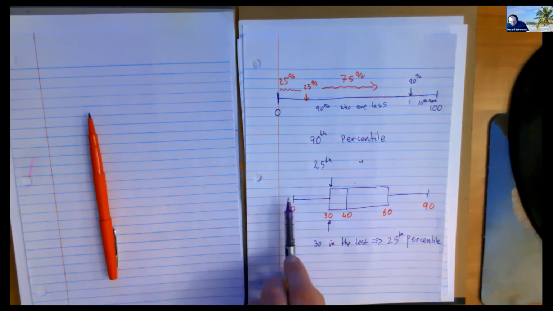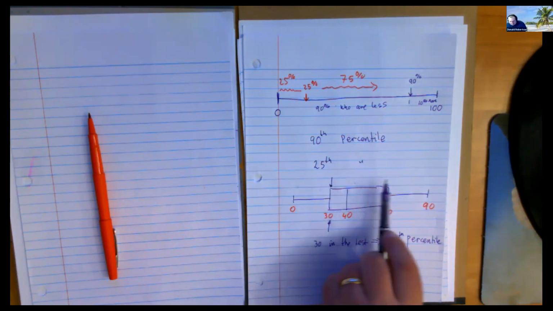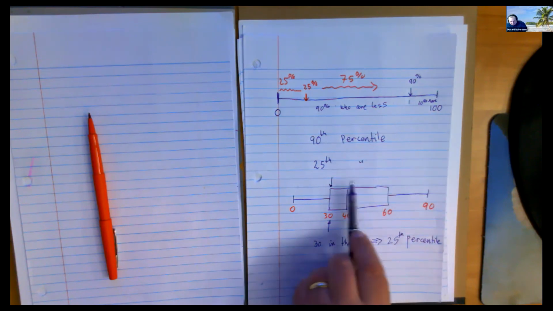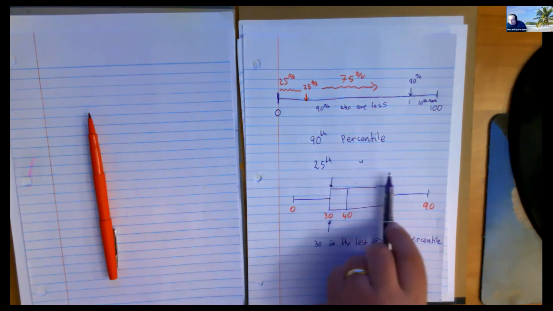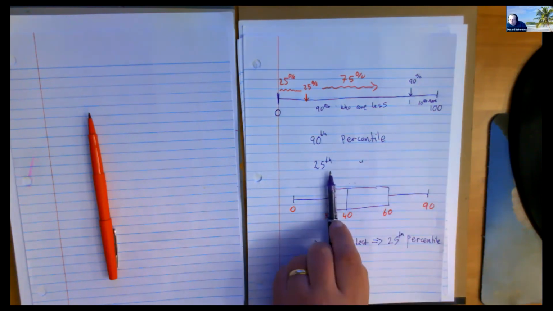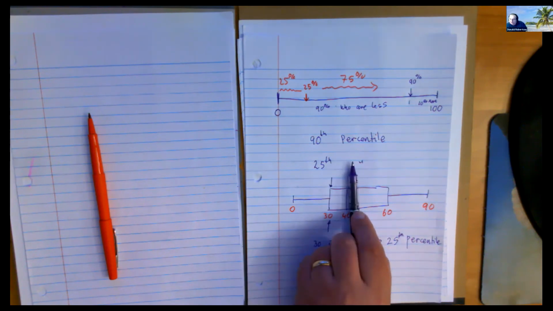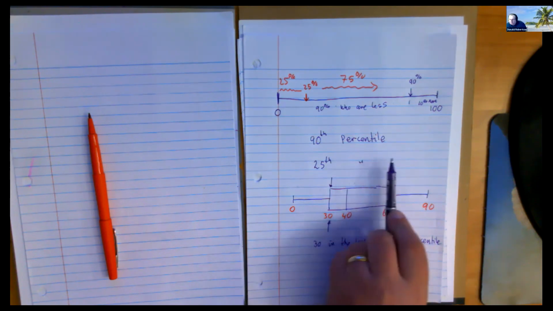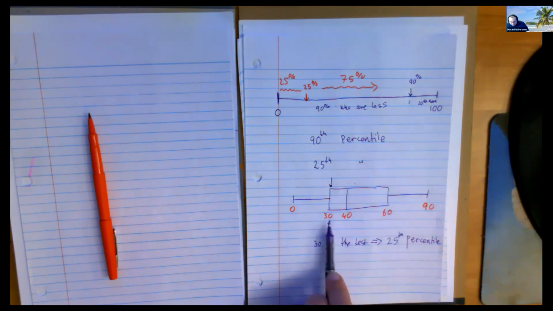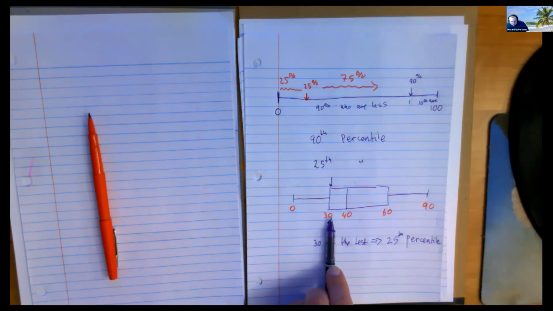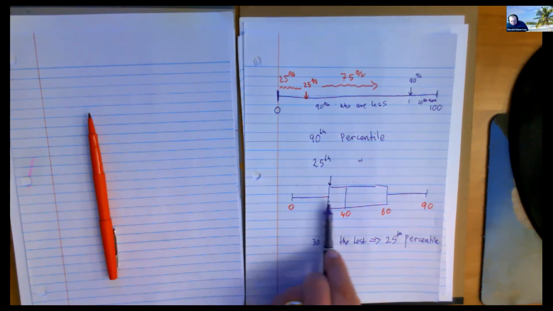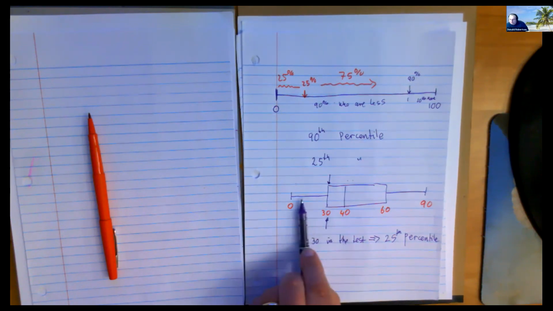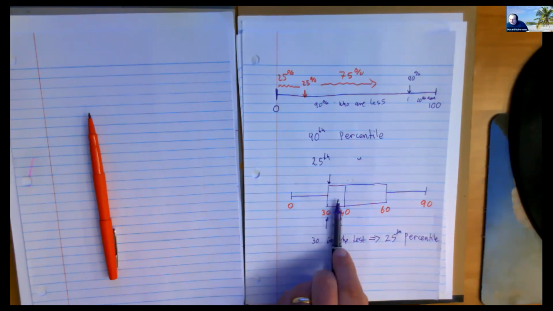Okay. Do you know when you do a box plot that you actually break the data into quarters? That's why this is called Q1. That's why the median is sometimes called Q2, and that's why this is called Q3. So won't the 25th percentile be here? That means 25% of the numbers are in this range. So people who got 0 to 30 in the test, that was the first 25% of the class.